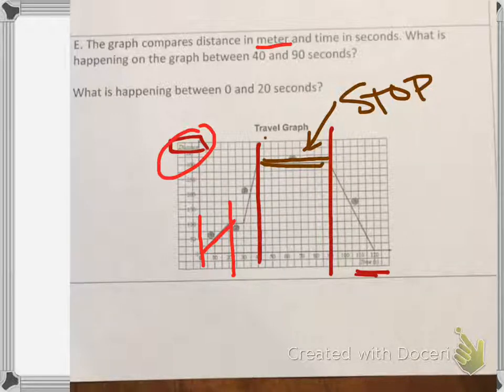So again, today we're looking at graphs. We're trying to decide what we think is happening, remembering that ours will not look the same as our neighbor. And as long as we can justify our answer, then we're probably doing the right kind of math here.